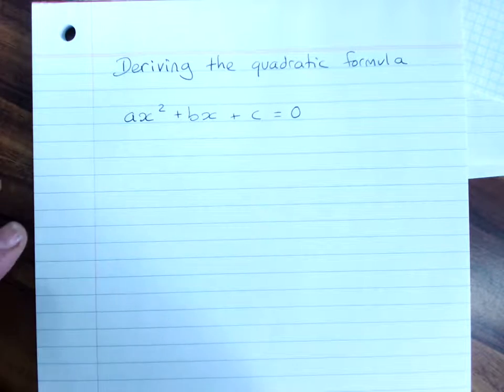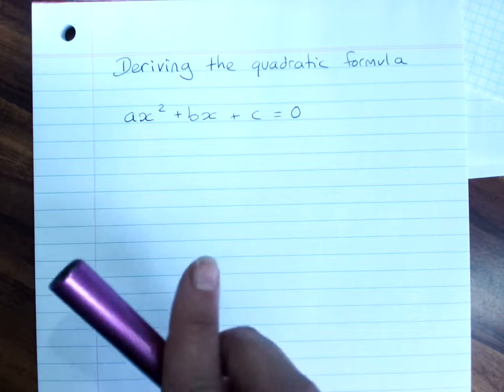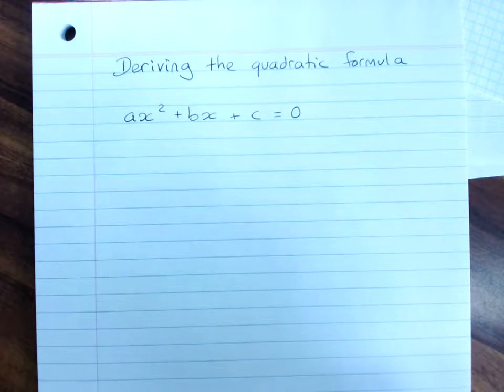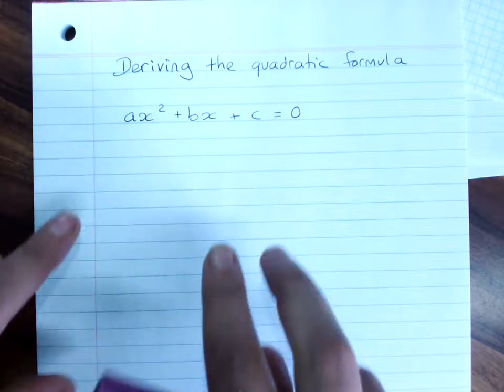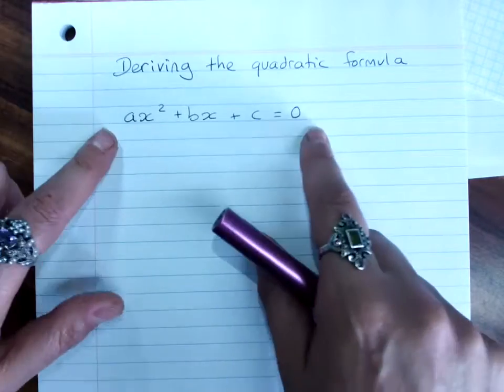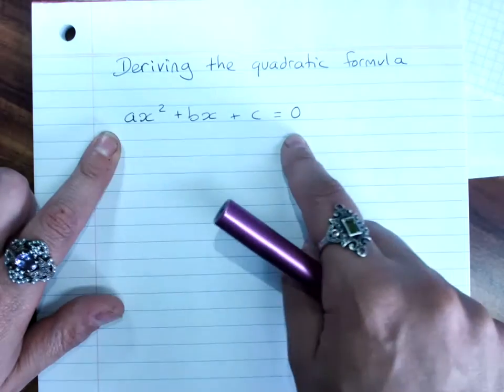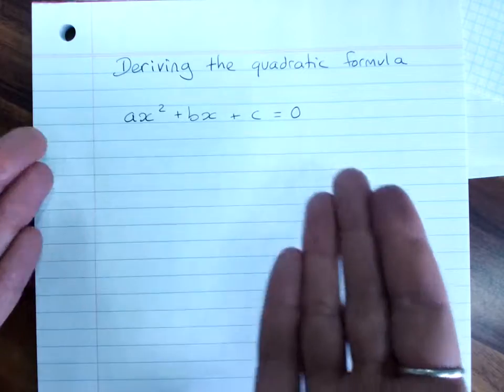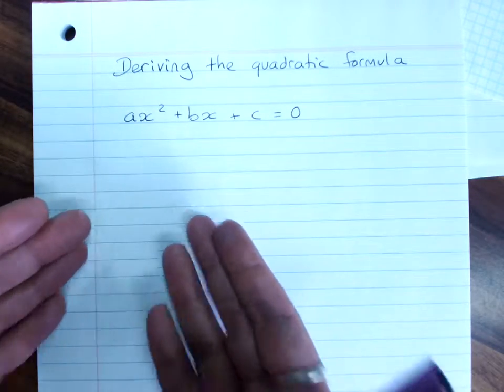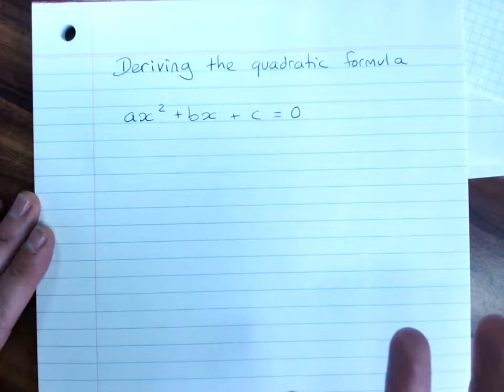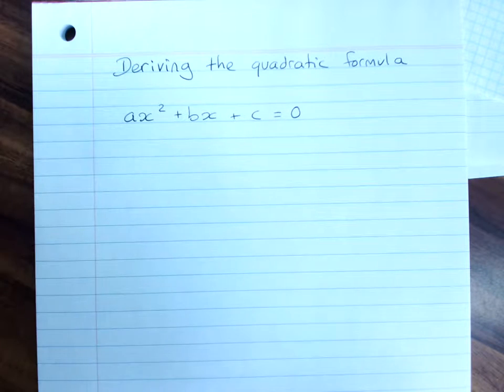Deriving the quadratic formula. The quadratic formula we've been using, and I never really explained where it came from. You don't need to be able to do this, but I do need to have gone through with you how to rearrange the general form of a quadratic equation, ax squared plus bx plus c equals 0, into terms of x equals, so x is the subject, and when we do that we find that what we get is the quadratic formula, which gives us our two often possible solutions for x.